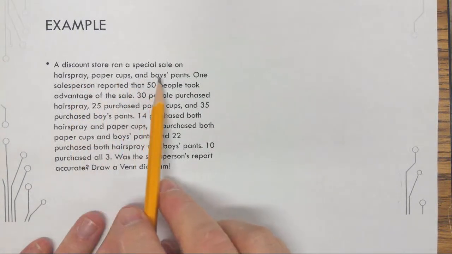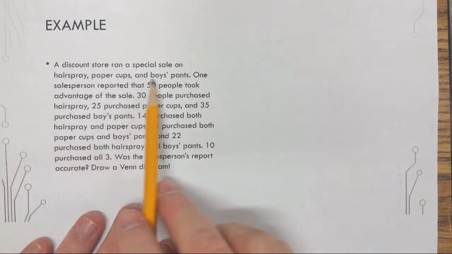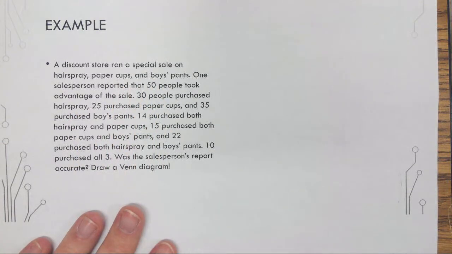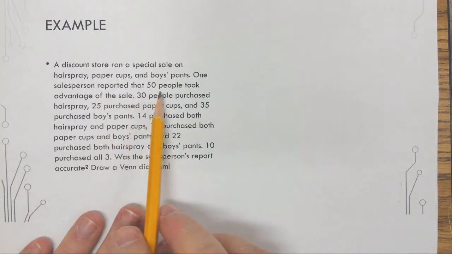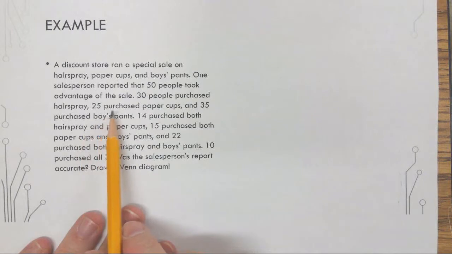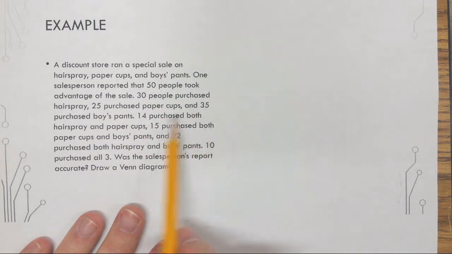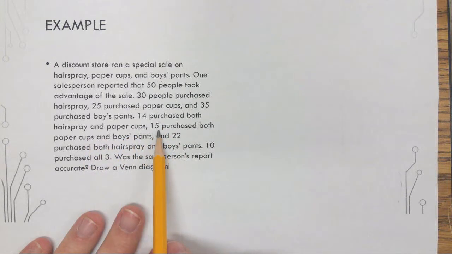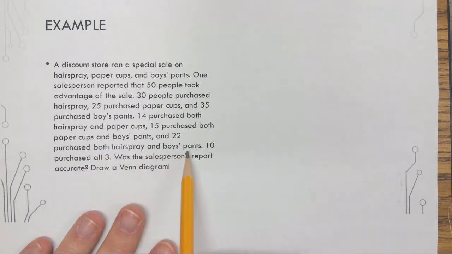Okay, a discount store ran a special on hairspray, paper cups, and boys' pants. It's 3 different things. One salesperson reported that 50 people took advantage of the sale, 30 people purchased hairspray, 25 purchased paper cups, and 35 purchased boys' pants. 14 purchased both hairspray and paper cups, 15 purchased both paper cups and boys' pants, and 22 purchased both hairspray and boys' pants. 10 purchased all 3 of them. Was the salesperson's report accurate? Whew. Man, that's rough. Draw a Venn diagram.